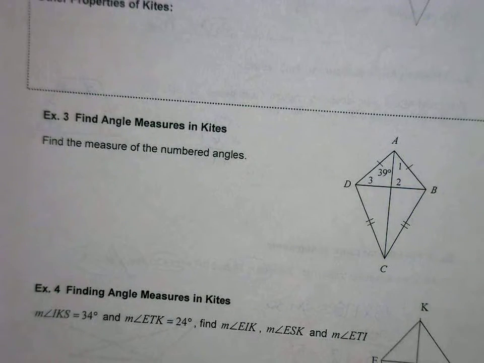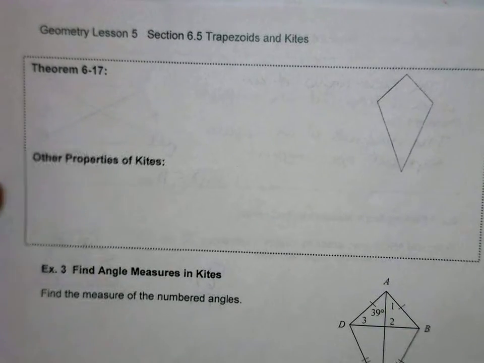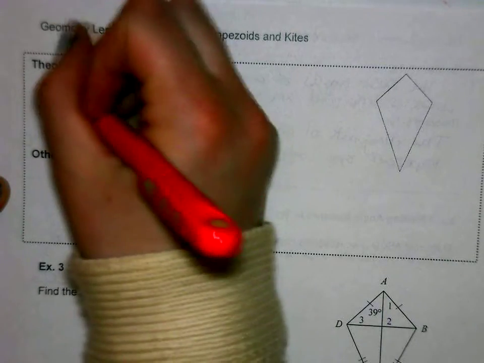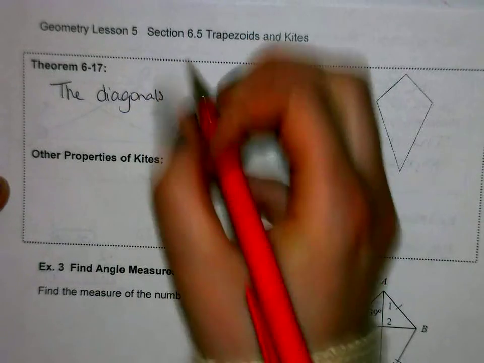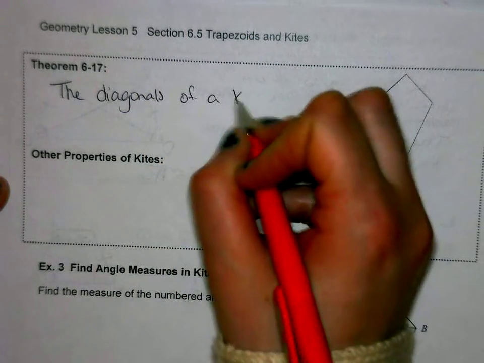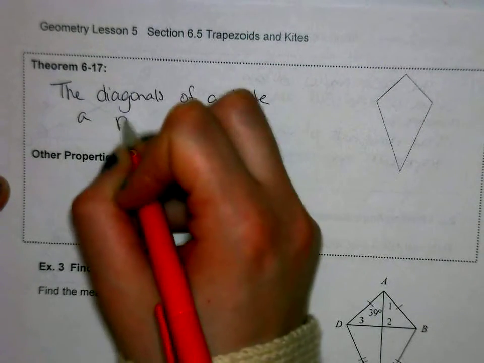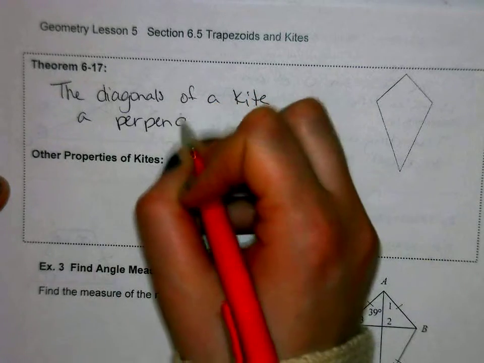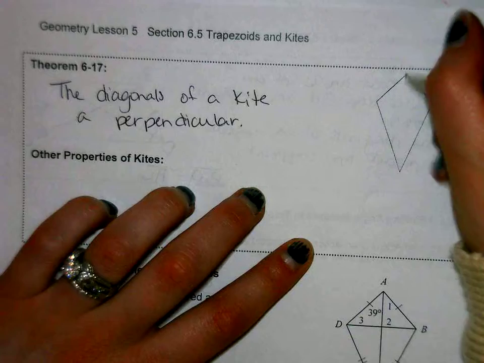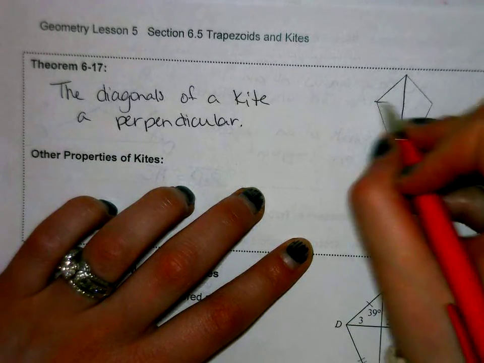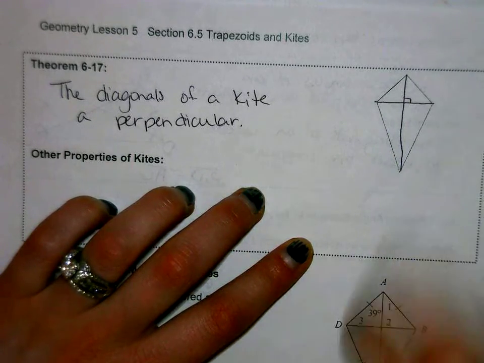Let's look at the back side. So let's look at kites now. Theorem 6.17 states the diagonals of a kite are perpendicular. So if we create both of our diagonals, they intersect at a 90-degree angle.